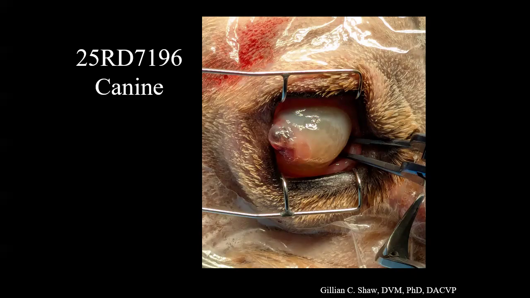Alrighty. First up, we have a 4-year-old spayed female Pembroke Welsh Corgi. The history that we got: there's no gross photo, but we got this beautiful clinical photo.